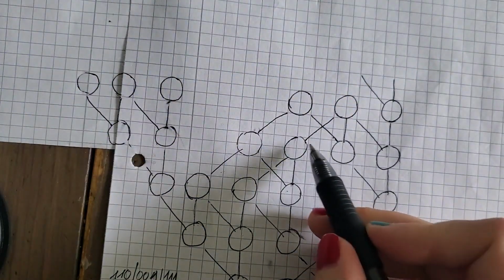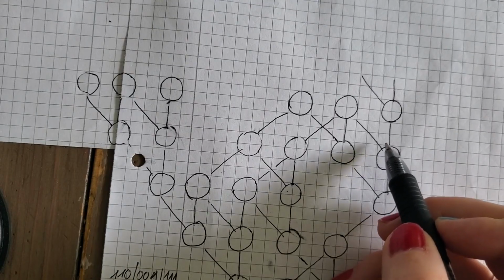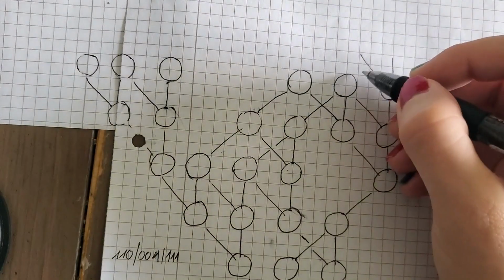Now here we have the first case of 3 branches going in. Let's have a look at our rule. For 3 branches going in, we have 3 branches going out in all directions.